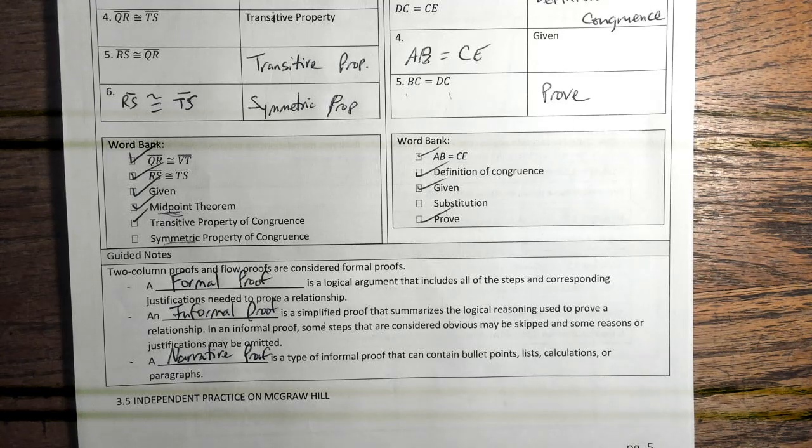That's going to be like the small stuff. The additions, the subtractions, we skip all that. We go from 4x equals blah blah blah to x equals whatever. We skip that. And last, a narrative proof is a type of informal proof that can contain bullet points, lists, calculations, or paragraphs.